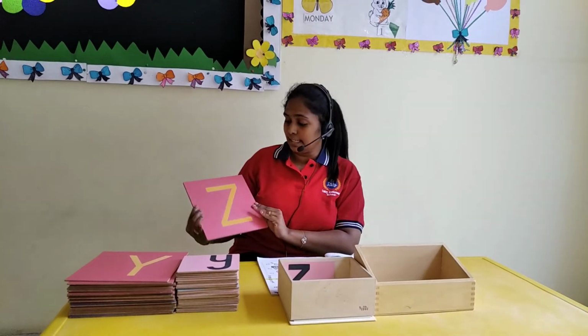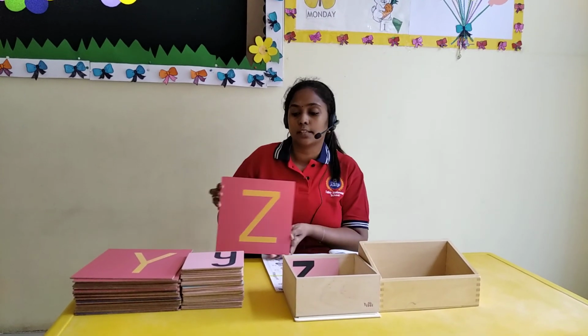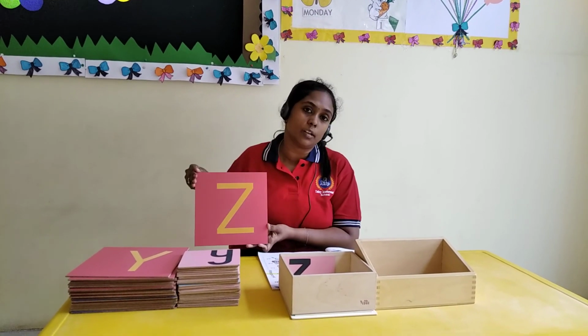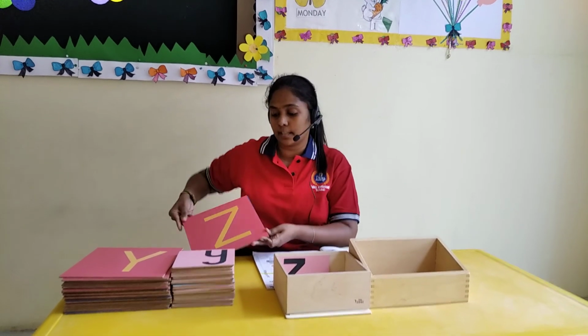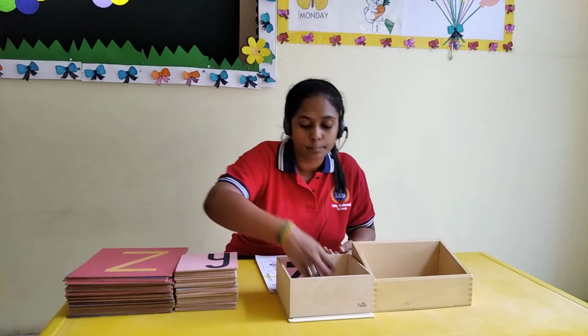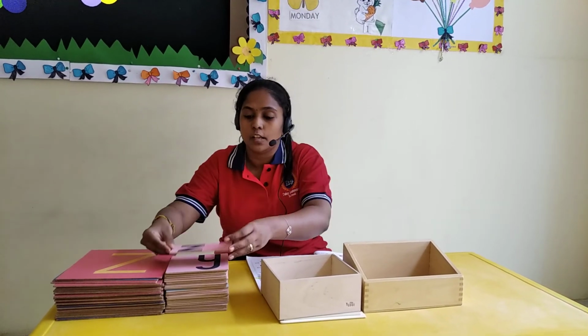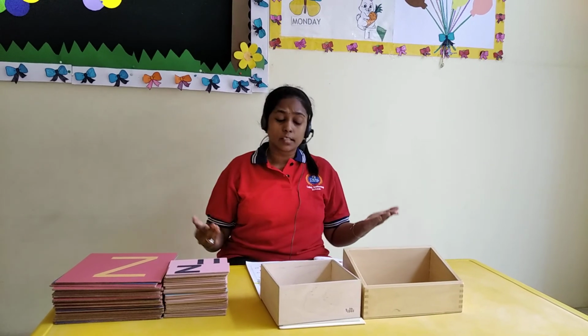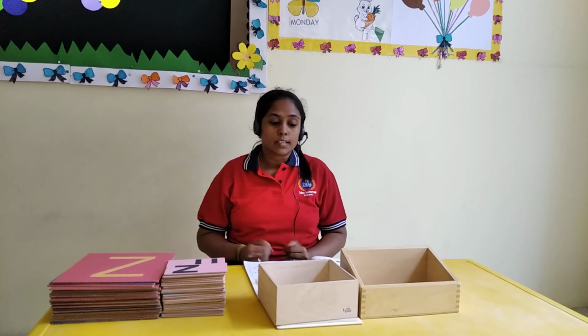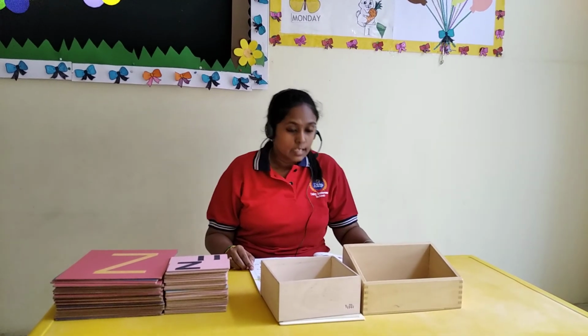Now the next letter sound is Z, or we also call it as Zed. Z is the letter and it makes a sound Z, like the buzzing bees. So you just go zzz. This is the action for Z. Z as in zebra, Z as in zoo, Z as in zip.